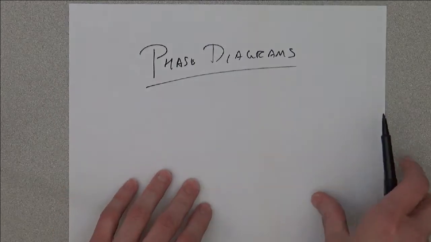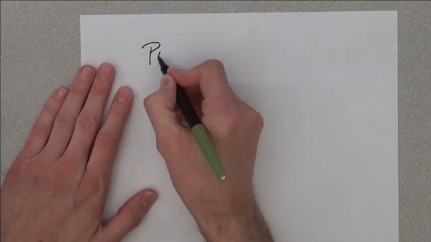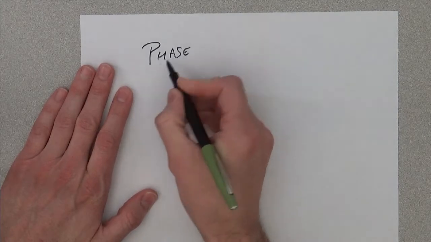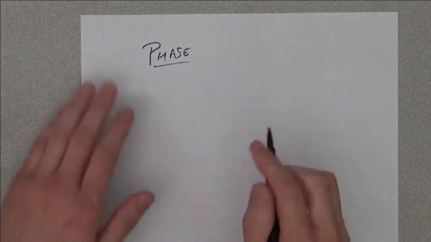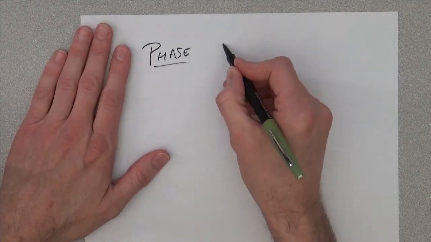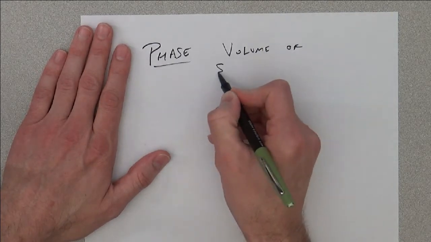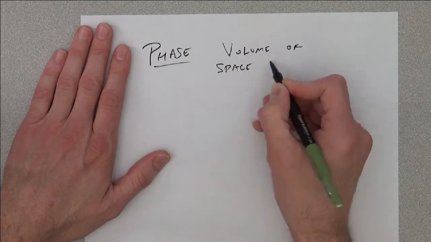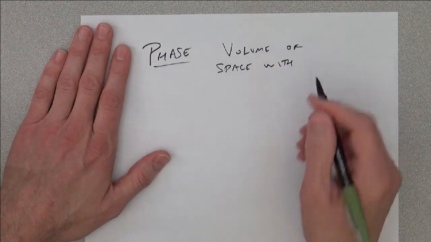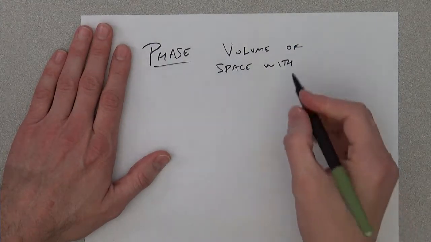So to talk about phase diagrams, the first thing we need to discuss is what phases are. So a phase of matter is a volume of space with uniform properties.